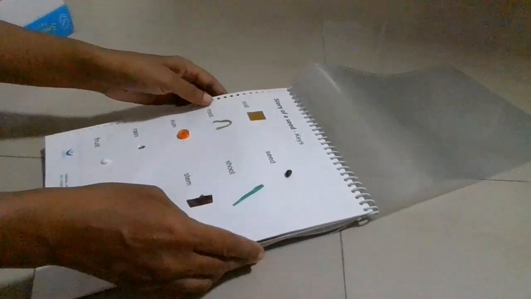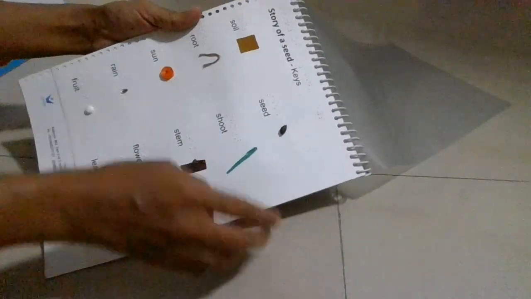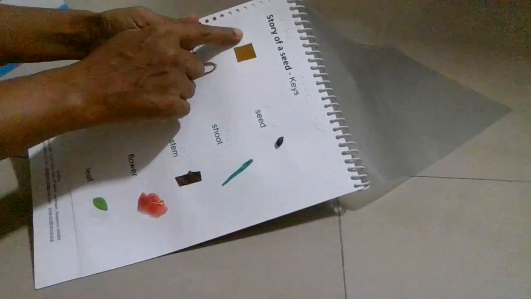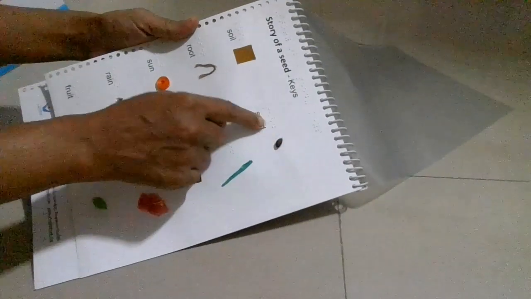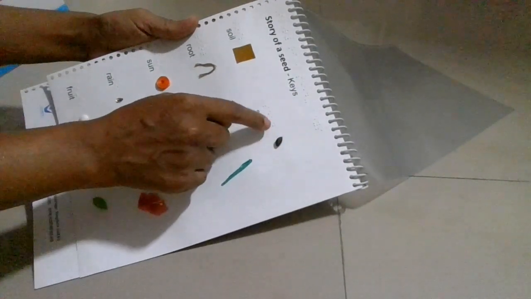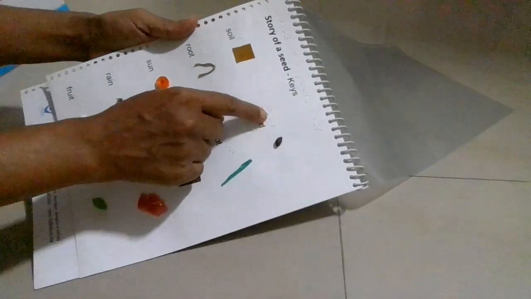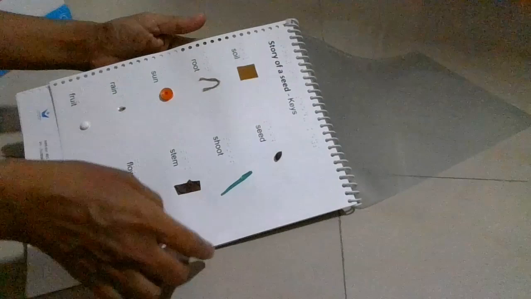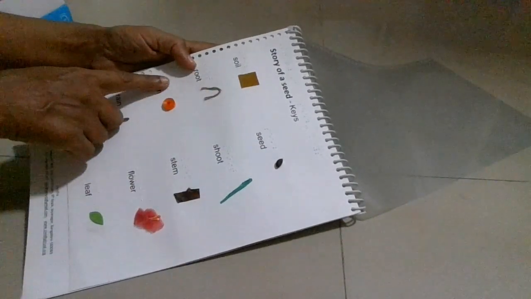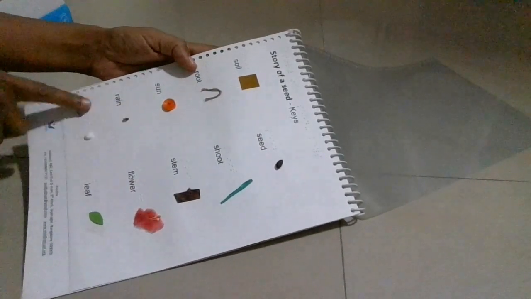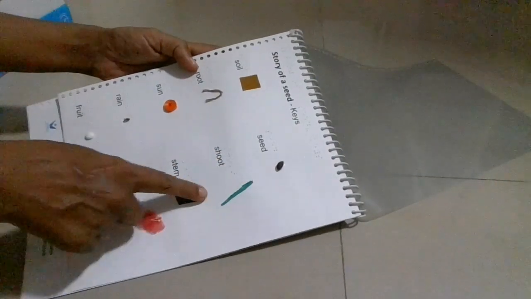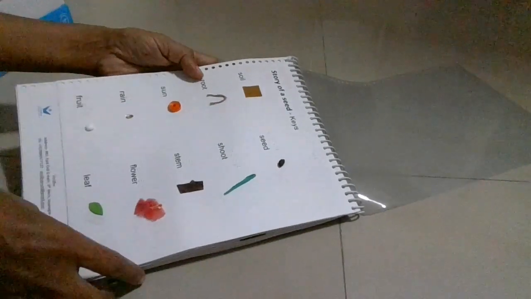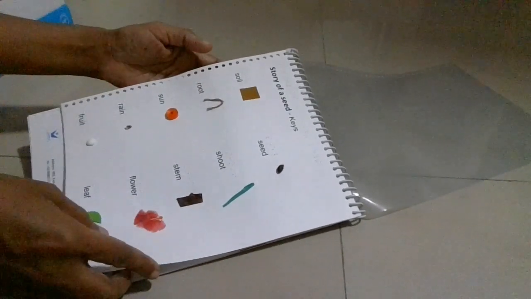The first page has a key to all the tactiles. So, you have a rough texture, which is soil, you have a seed. So, we have both in large print as well as braille. So all the keys are written: root, sun, rain, fruit, shoot, stem, flower, leaf. So these are the tactiles that are present in this book.